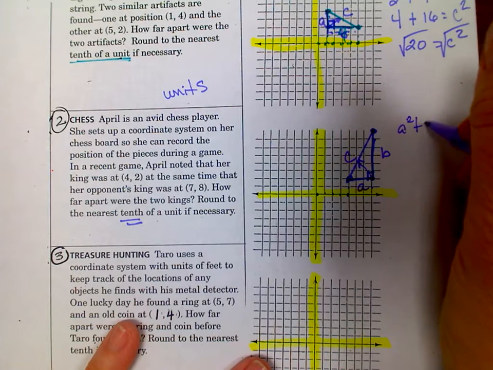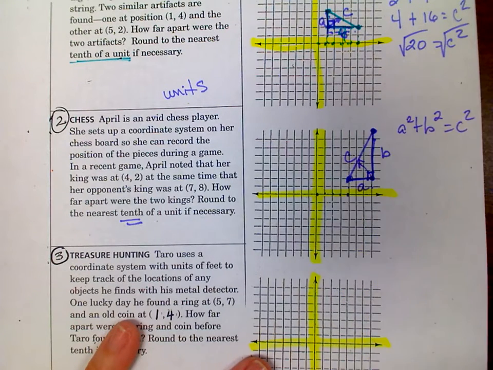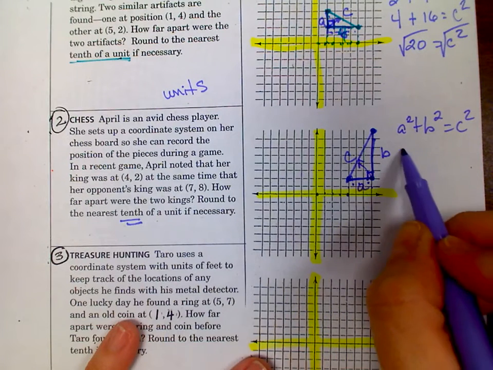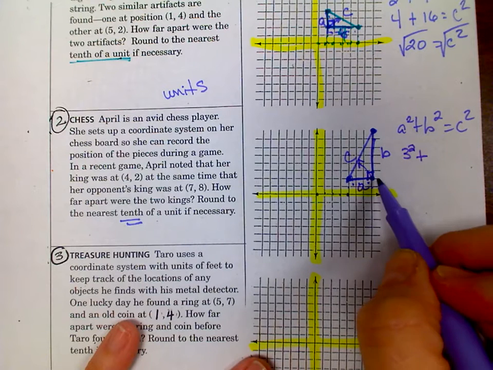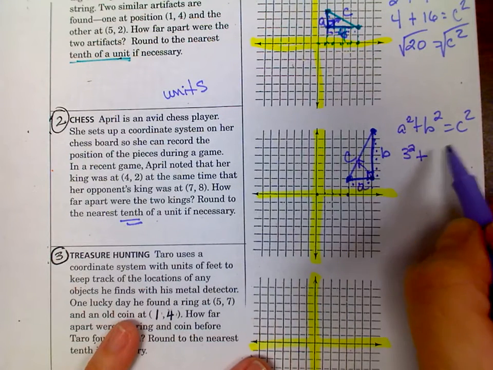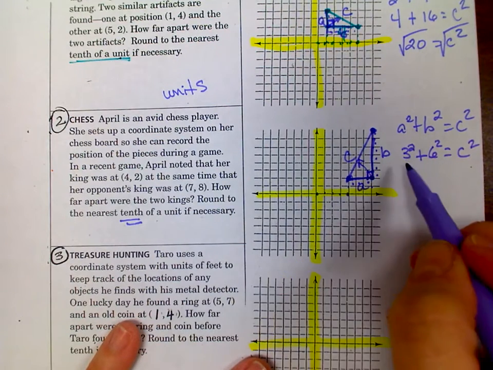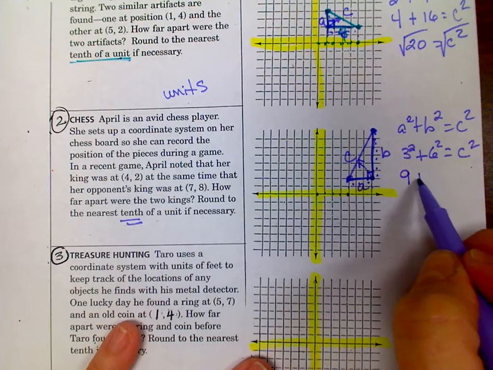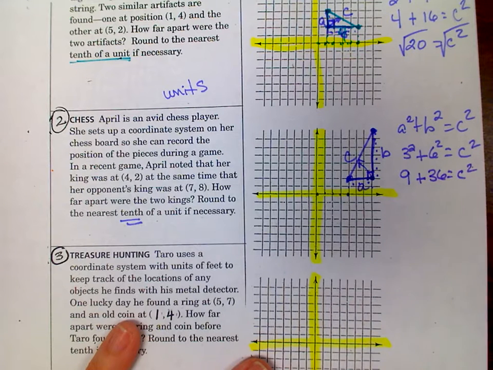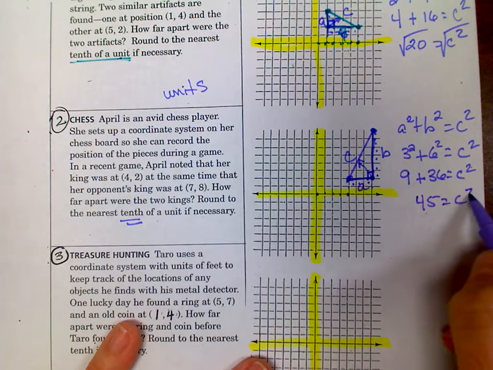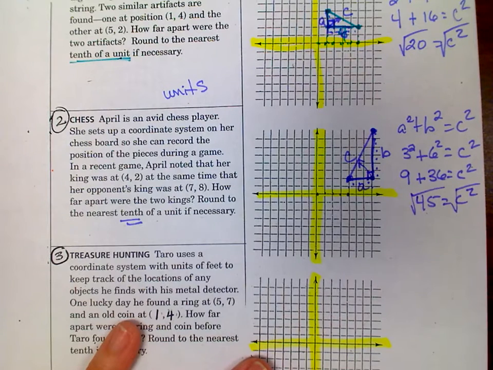So A squared plus B squared equals C squared. So A, 1, 2, 3, plus B, 1, 2, 3, 4, 5, 6, equals C squared. 3 squared is 9, plus 6 squared is 36, equals C squared. 9 plus 36 is 45, and you need to take the square root.